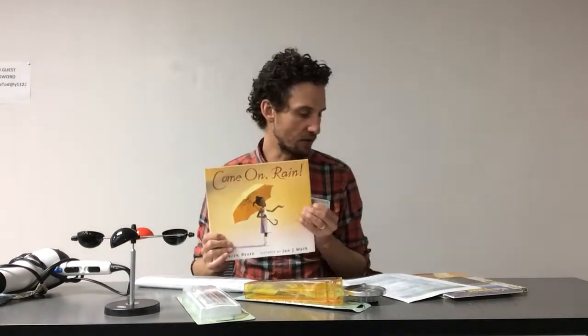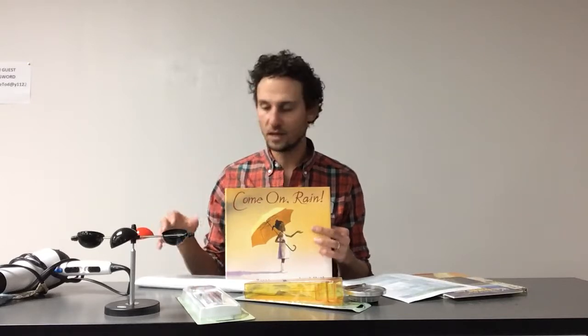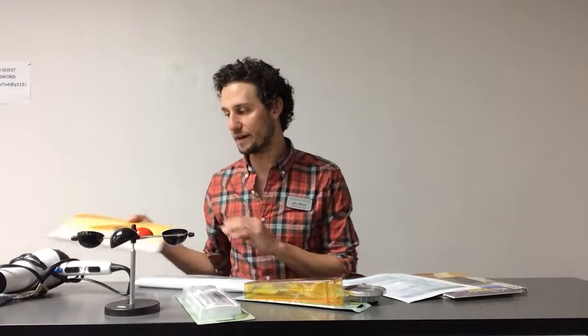So we begin this unit by talking about this awesome read called Come On Rain. We do a clues chart, talking about what do we know about weather? What do we know about how we know it's going to rain? How do we know what the temperature is going to be? We begin this idea of weather forecasting and collecting weather data.